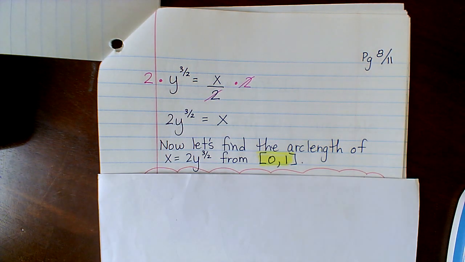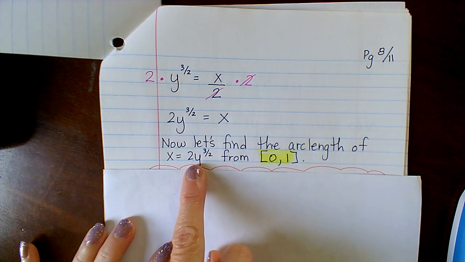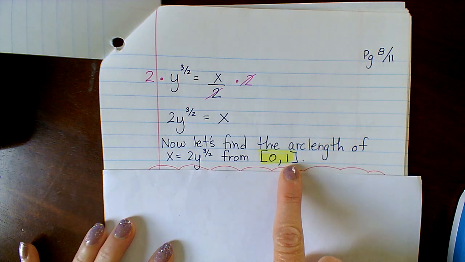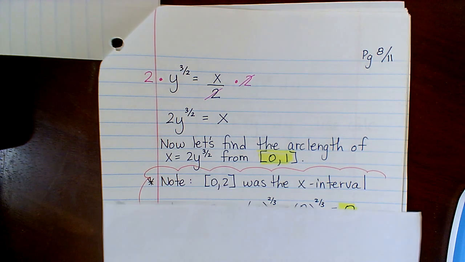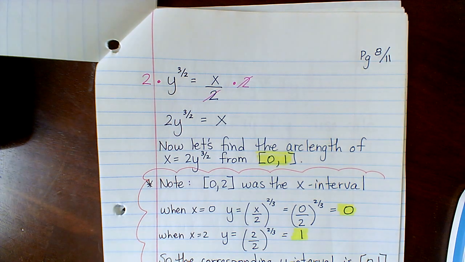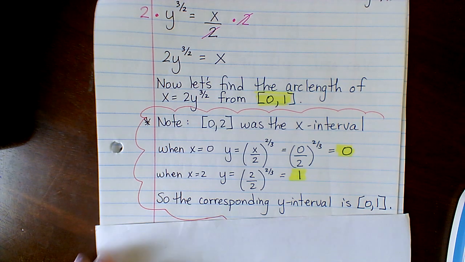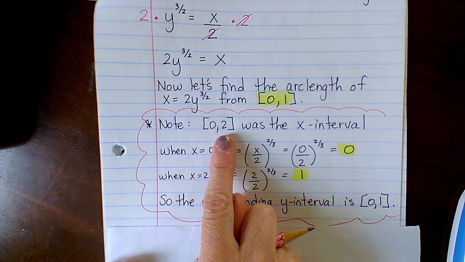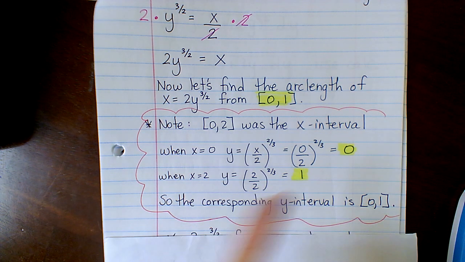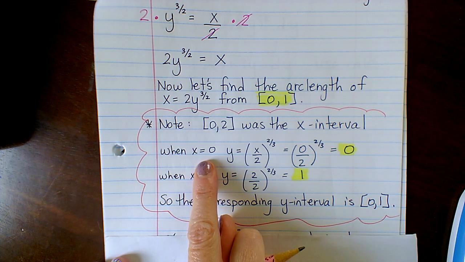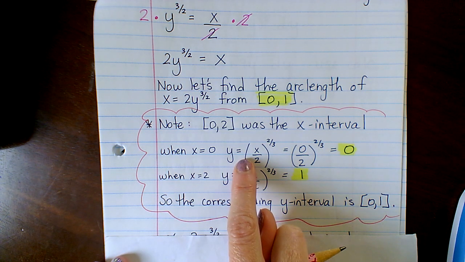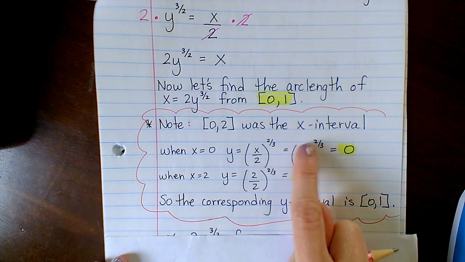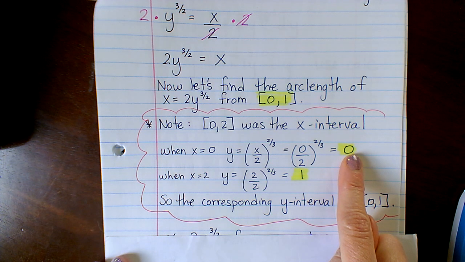Now let's find the arc length of this from 0 to 1. Where did I get 0 to 1? Well, I'm glad you asked. This 0 to 2 was my original x interval. When x is equal to 0, in my original function, I just plugged in 0 for x, and I got 0 for y.